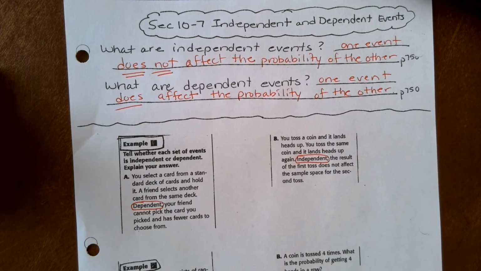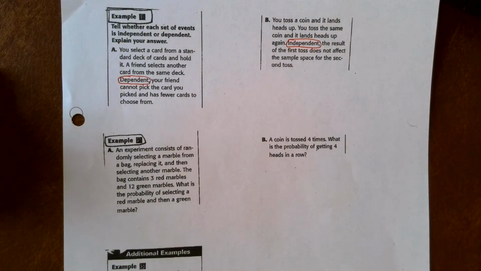Okay, so let's look a little bit deeper here now at some of those marble situations that I was talking about. An experiment consists of randomly selecting a marble from a bag, replacing it, and then selecting another marble. So first of all, those in and of themselves are independent events because I put the marble back in. So my chances of whatever I'm going to pull out are exactly the same the first time or the second time. The bag contains 3 red and 12 green. What is the probability of selecting a red marble and then a green marble?